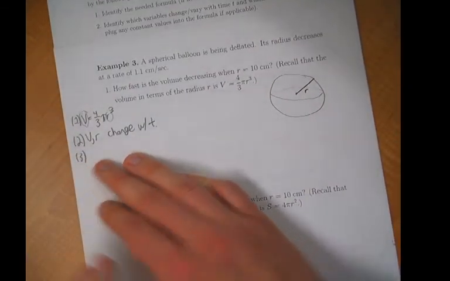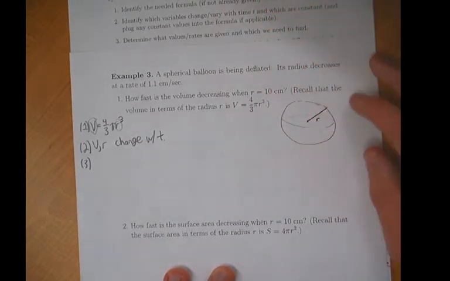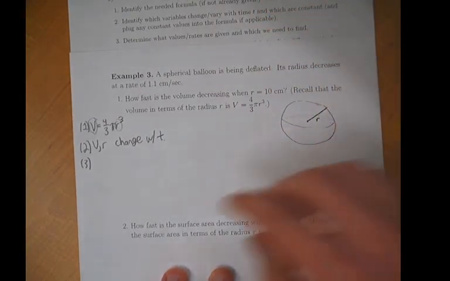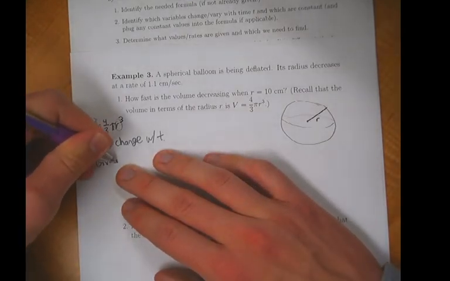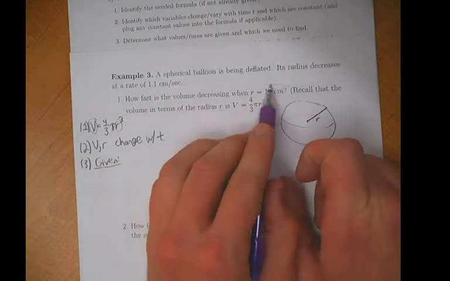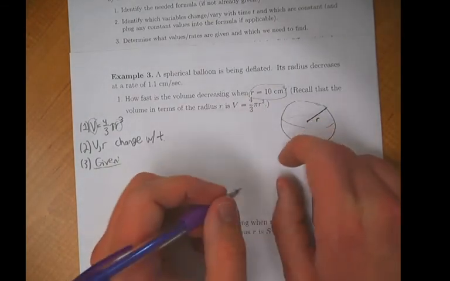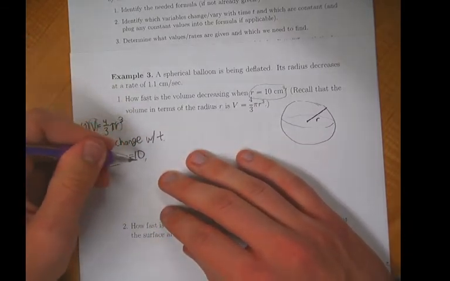Moving on to step 3, which says determine what values and rates are given and which we need to find. The problem gives us pretty quickly that we have to focus on the situation when r equals 10. So r equals 10. That's that one.